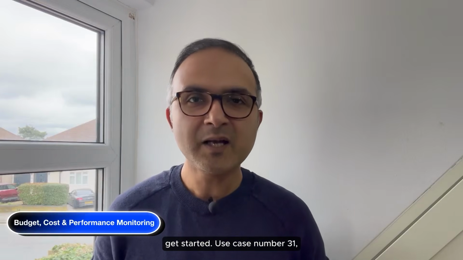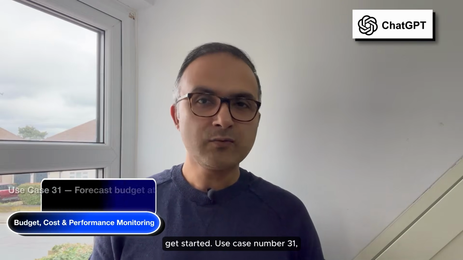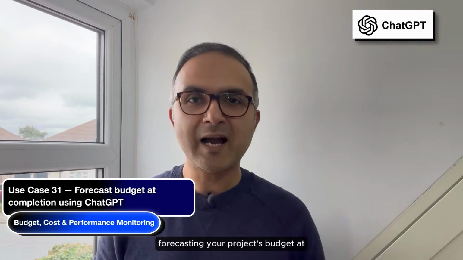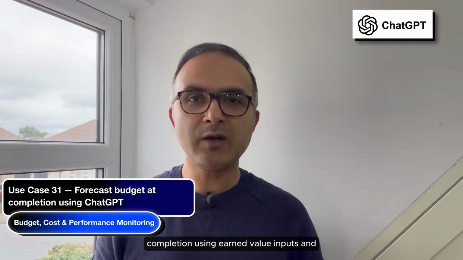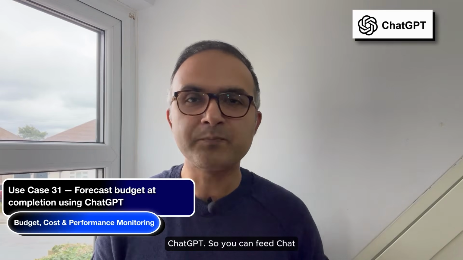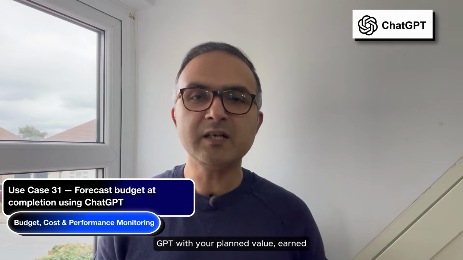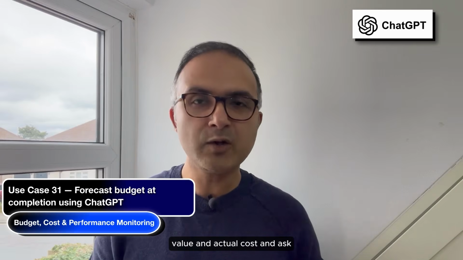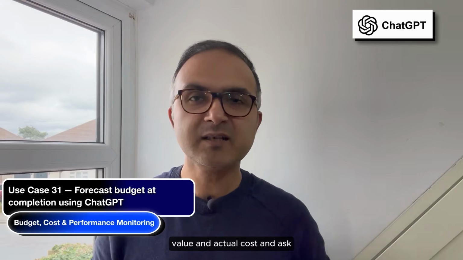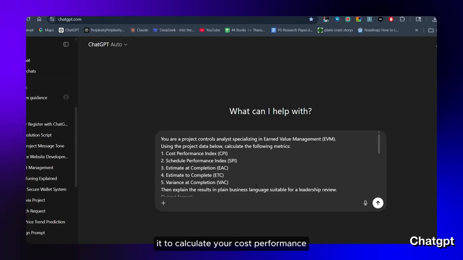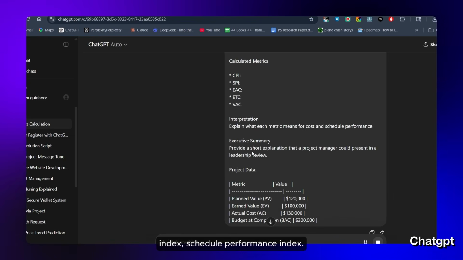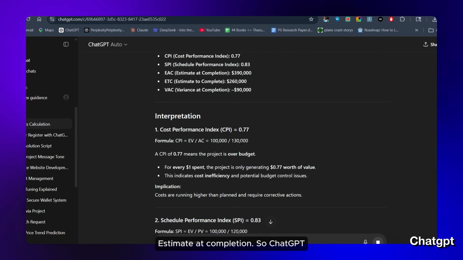Let's get started. Use case number 31, forecasting your project's budget at completion using earned value inputs and ChatGPT. So you can feed ChatGPT with your planned value, earned value, and actual cost, and ask it to calculate your cost performance index, schedule performance index, and estimate at completion.